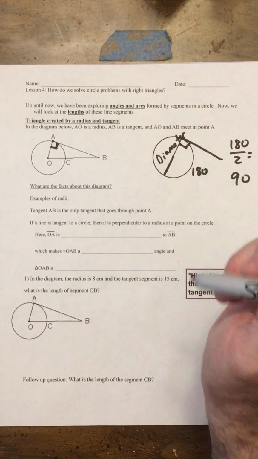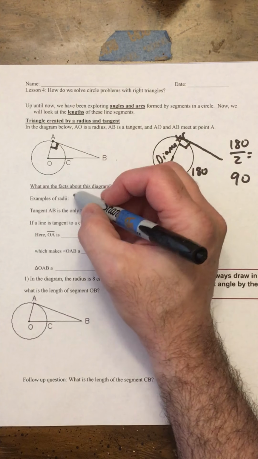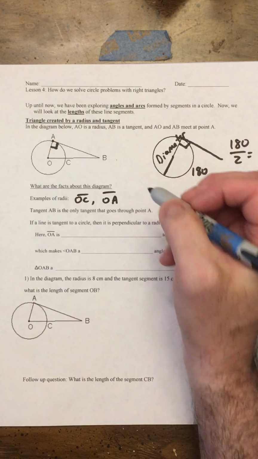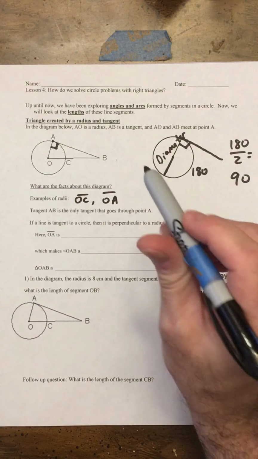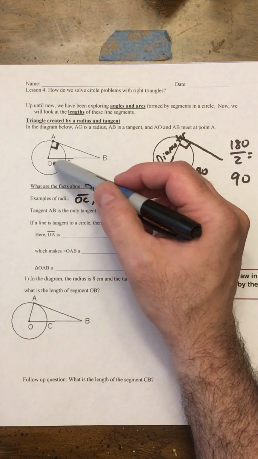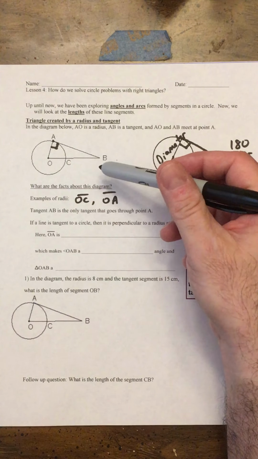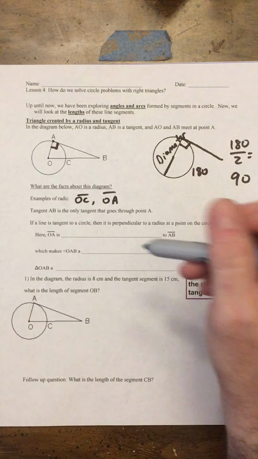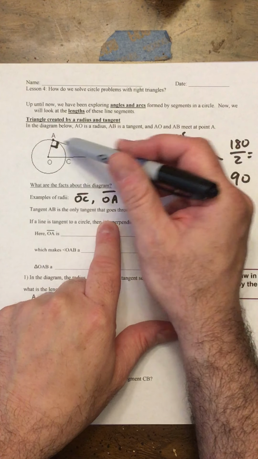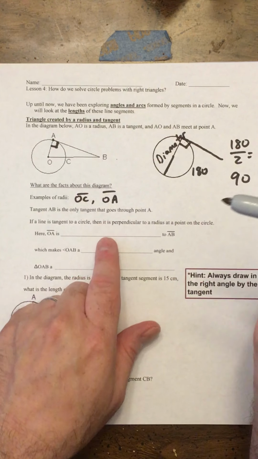Okay, what are the facts about the diagram? Examples of radii. Well, OC is a radius, and OA is a radius, and it's important to keep in mind that there are 2 radii in this circle, because you're going to see some particular examples coming up where that's important to know. Okay, tangent AB is the only tangent that goes through point A, the only tangent that's drawn. There can only be one tangent on a circle at a specific point.